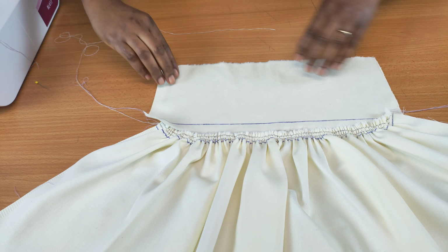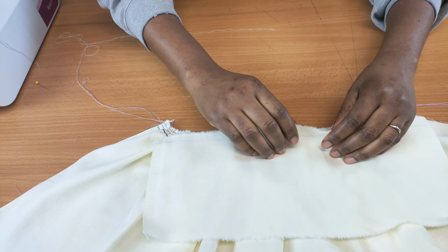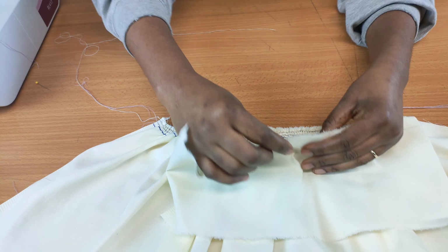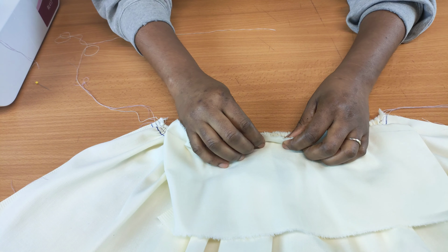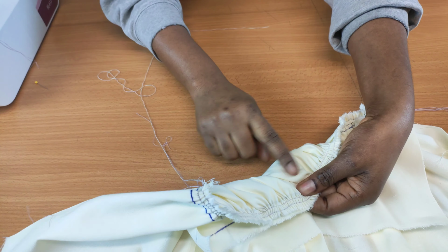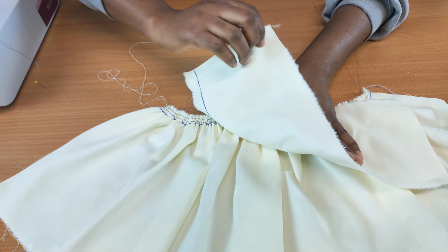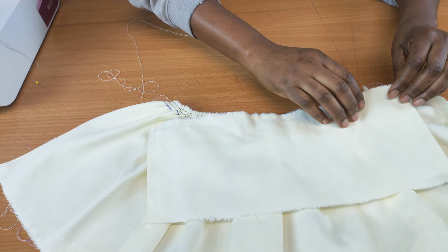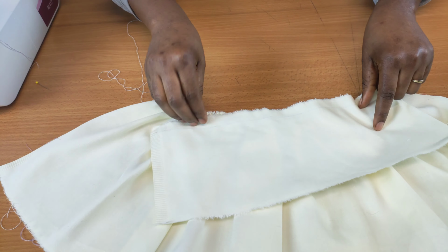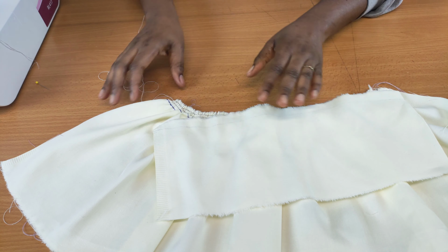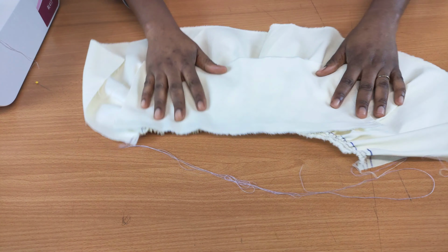And in order to do that, I'm going to flip it over, just making sure that this side of my fabric is facing the other side. So this is the wrong side of your fabric and this is the wrong side. So you want to be matching the right sides facing the right sides, and then pinning everything together and sewing. So I'm just going to go ahead and pin it down before I sew.